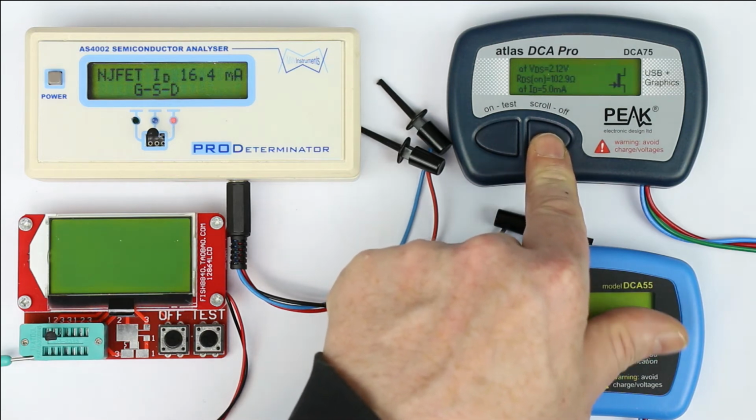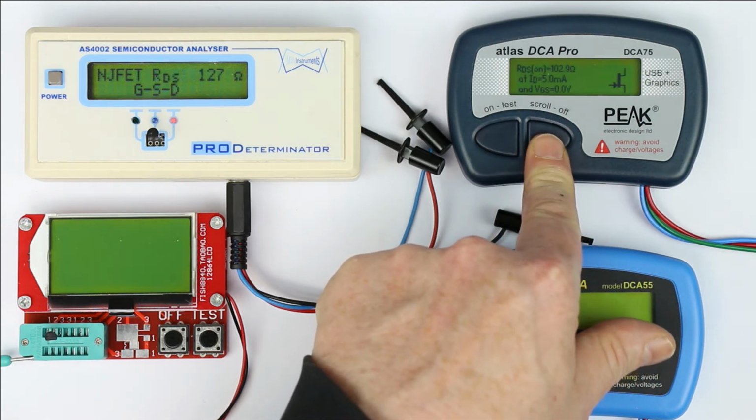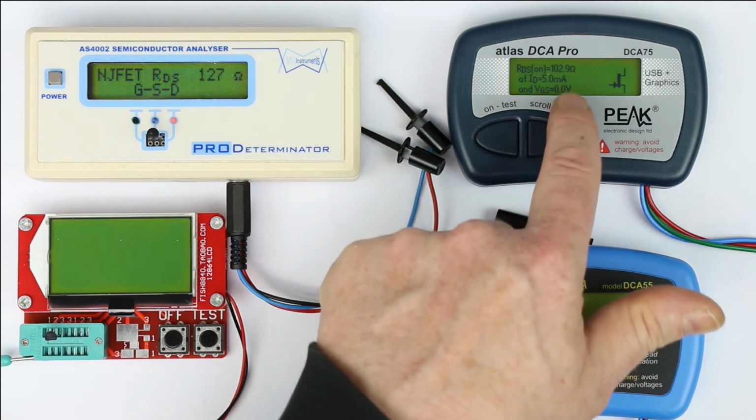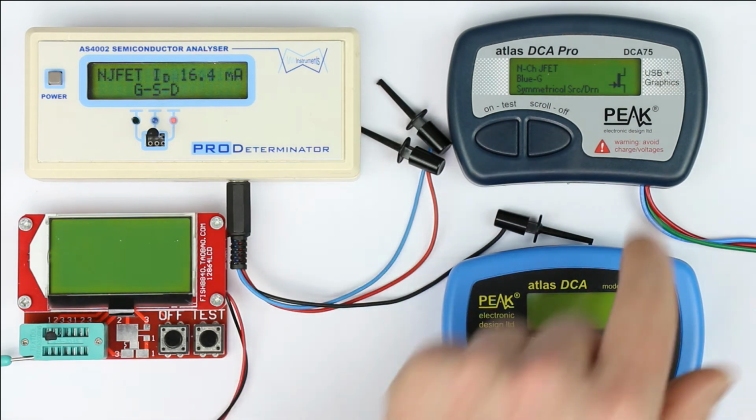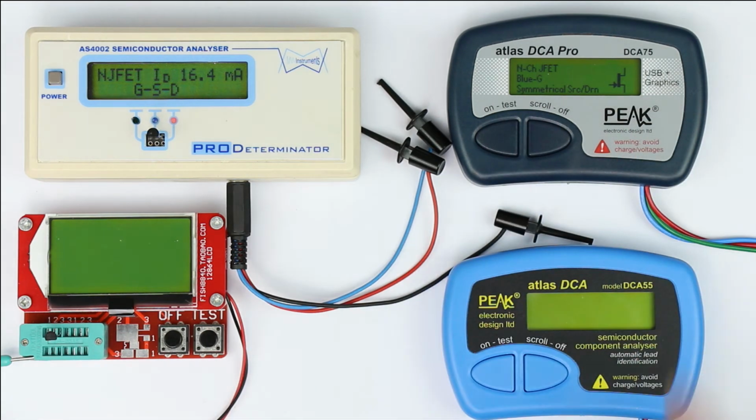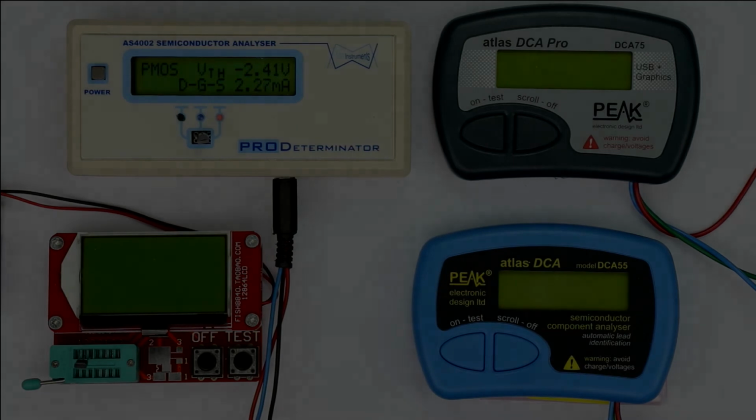Measured at a drain current of 5 milliamps and a gate source voltage of 0 volts, which means fully turned on. So that was quite a lot of information here from the DCA75. So I would say this is the best. This is second, and these two come at ranks 3 and 4. So let's continue with MOSFETs.